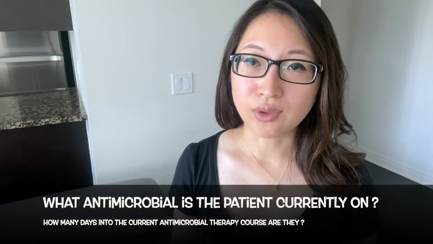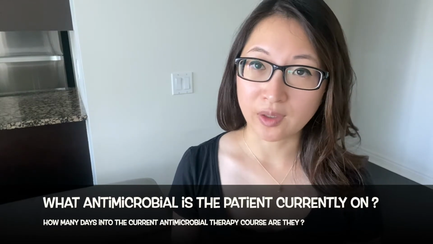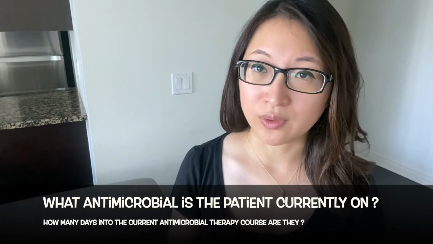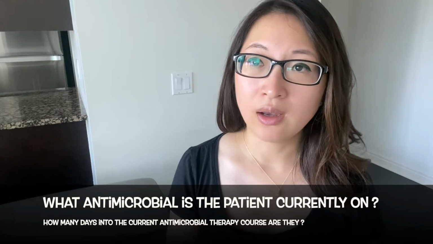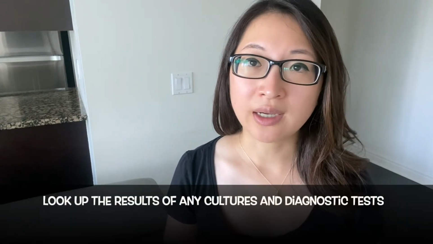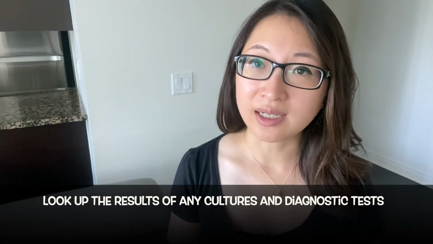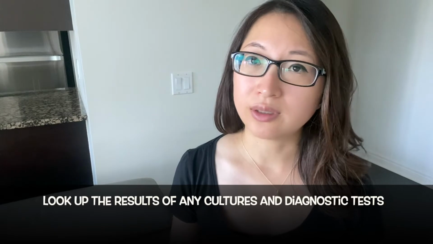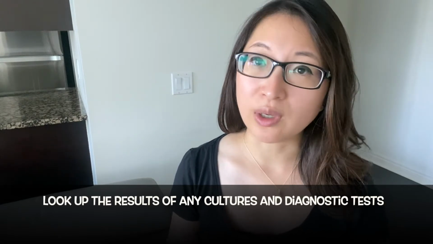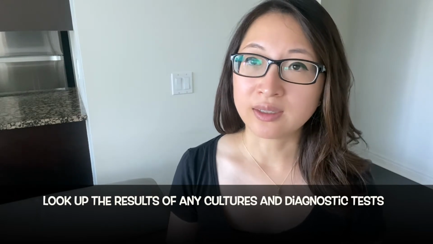I will also take a note of the current antibiotic that they're getting now, and how many days of therapy they have already received with this current antibiotic or any preceding antibiotic right before this. I will look at any positive microbiological cultures that have been collected, such as blood, urine, any fluid cultures that are relevant to the diagnosis, as well as any imaging tests that have been done.